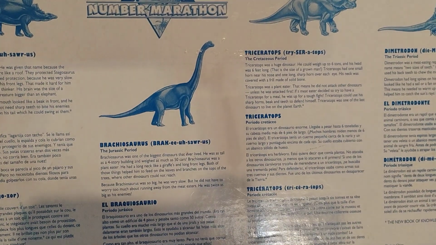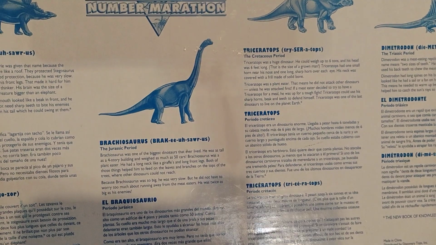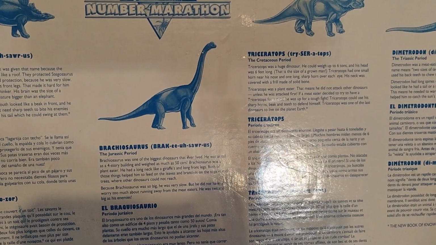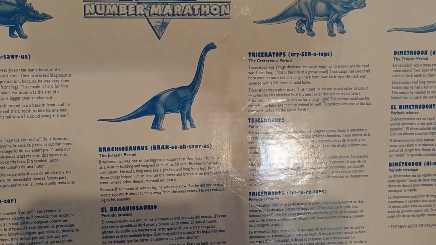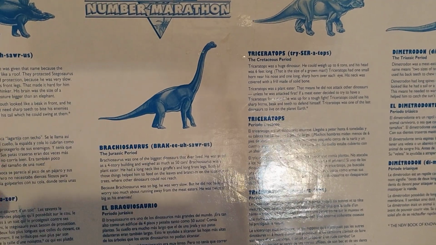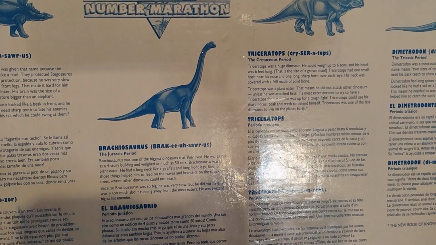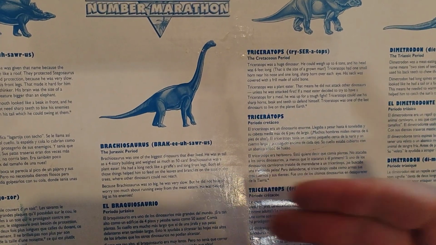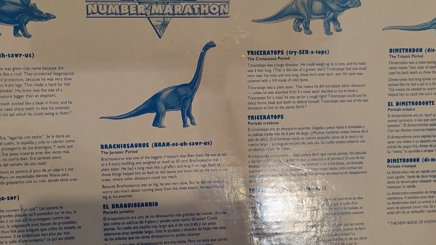Why didn't you just tell us how many tons it may have been? That's an easier way to measure things. You did that with T-Rex. You said he was about 7 tons. So if this thing's bigger than T-Rex, this thing's maybe 10, 15 tons maybe. I don't know. That would have been a lot easier to describe.